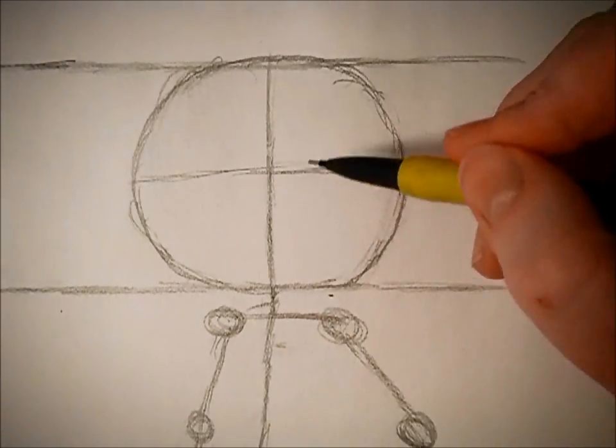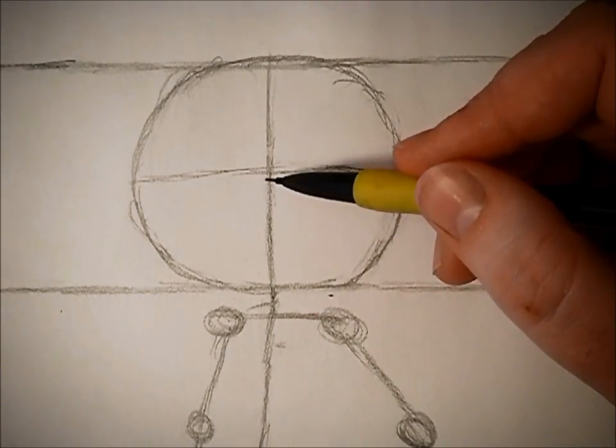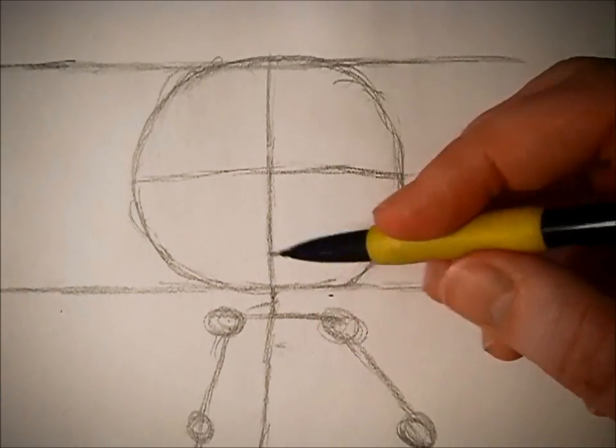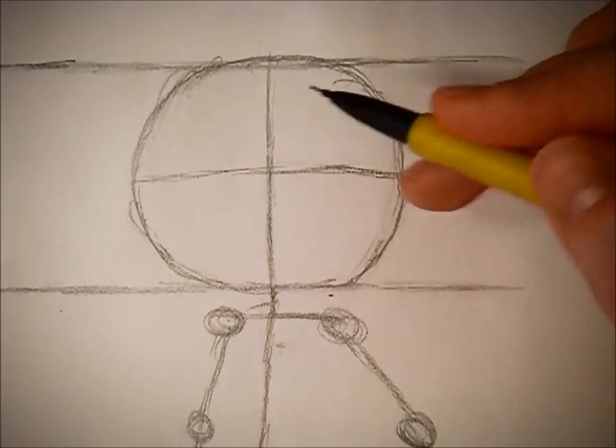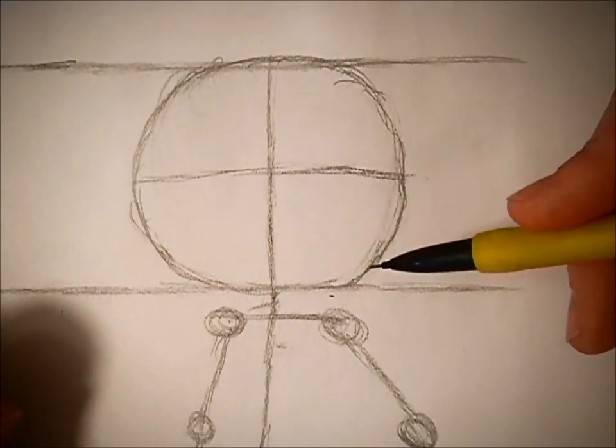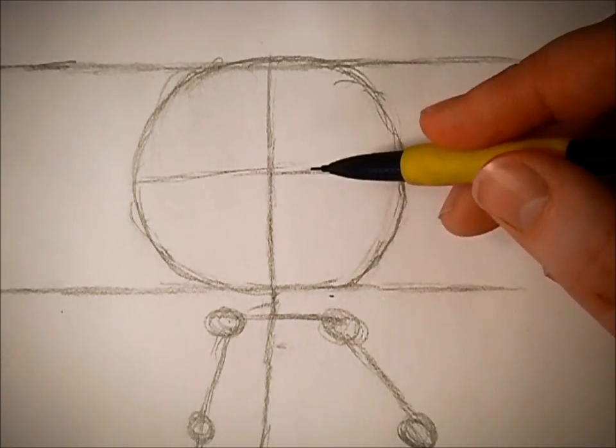Now what we're actually going to do first is draw Mega Man's eyes, and this can be a little tricky because his eyes are what are called manga eyes, where it's a style that originally came from Japan, and the way that they do things is a little bit more simplified and a lot more expressive. So his eyes are actually going to be quite large.